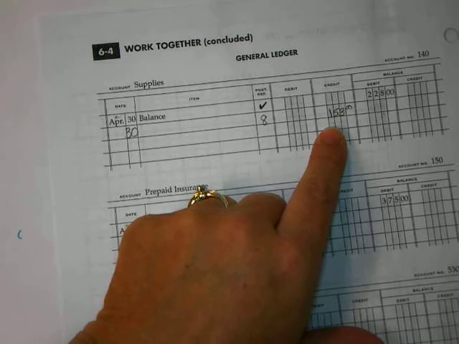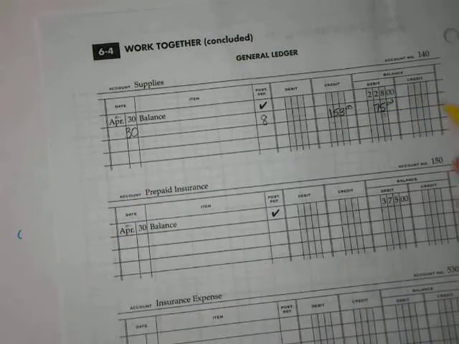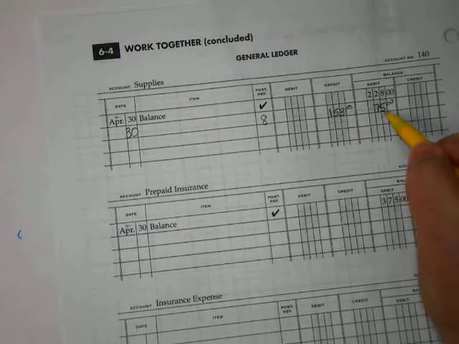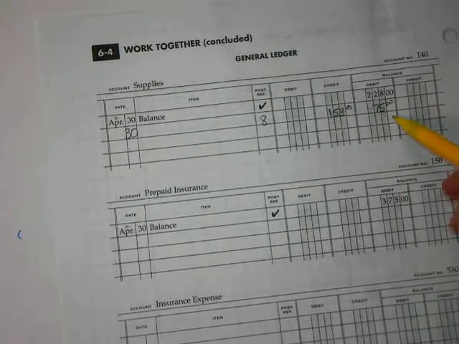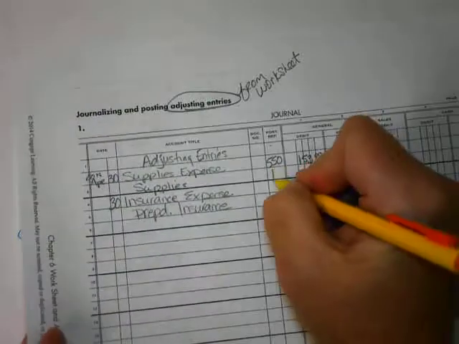So 228 minus 153 is 75. So now if we look at this, we know that we have $75 left in supplies. Any questions on that? You remember that? And then we take this number to show that we've posted it.